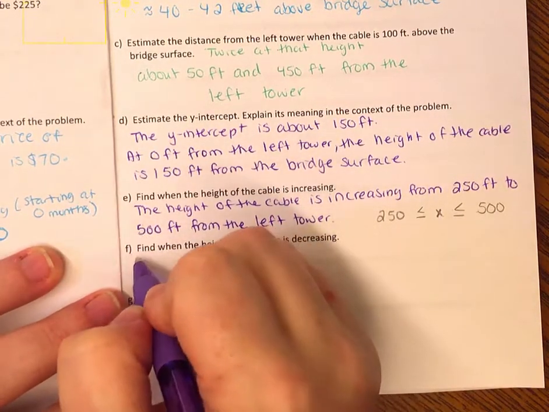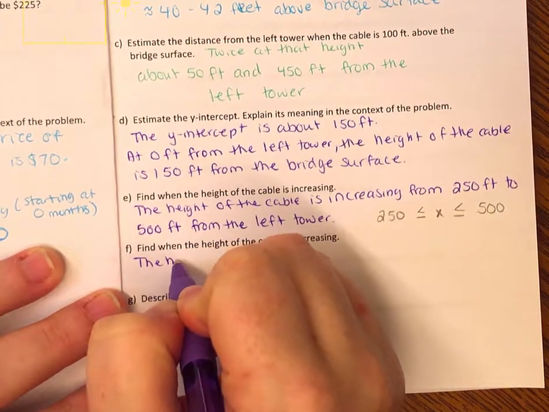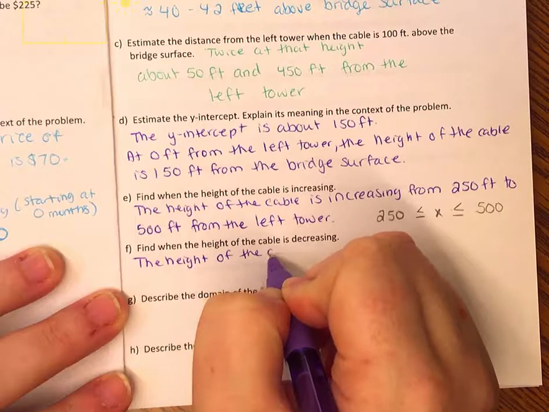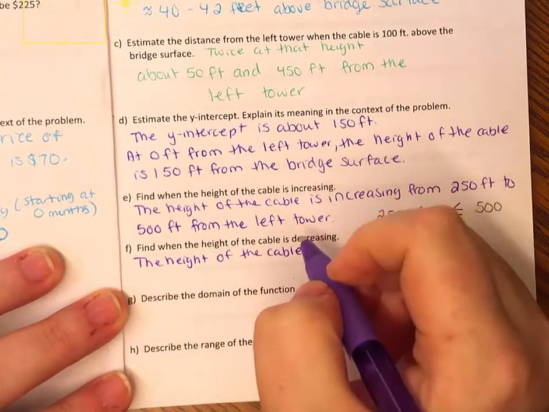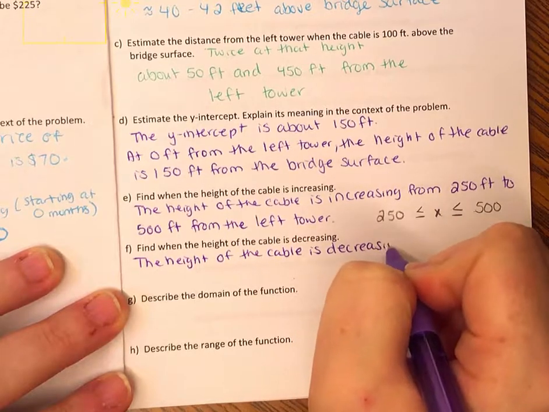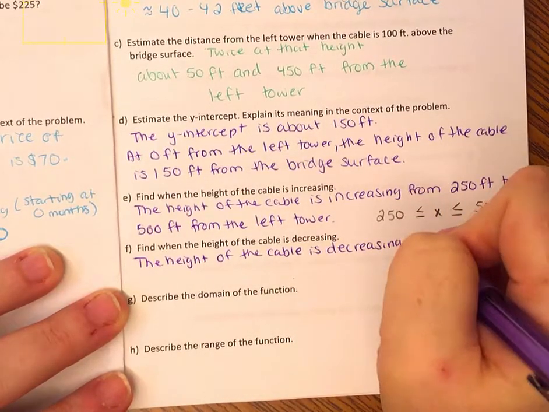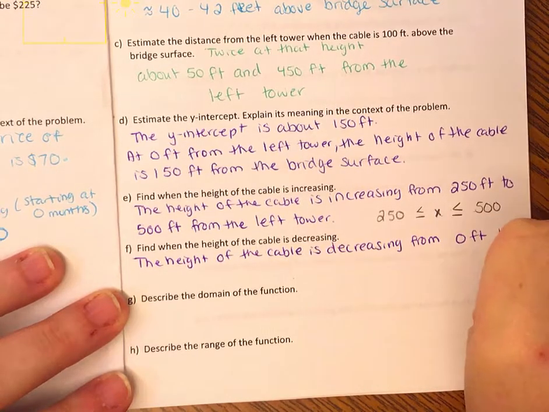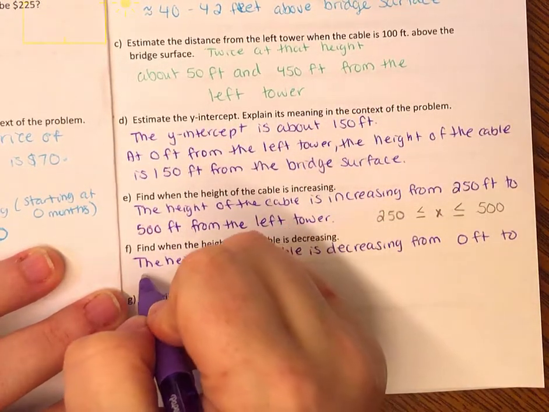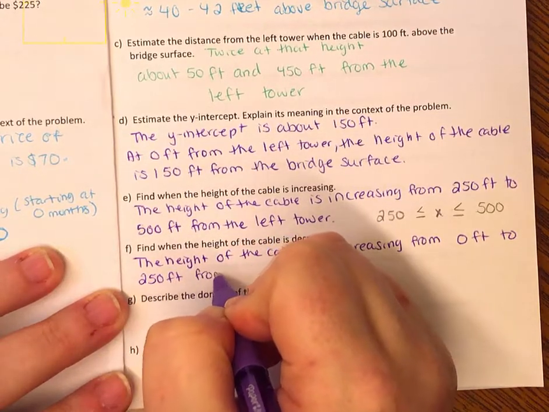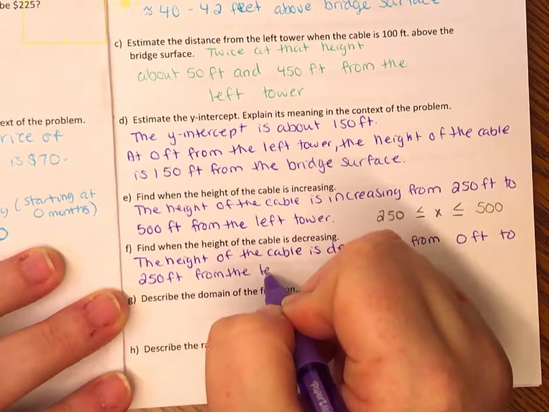So we can say that the height of the cable is decreasing from 0 feet, because that's the beginning of it, to 250 feet from the left tower.